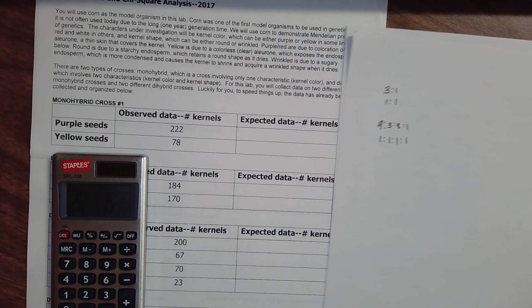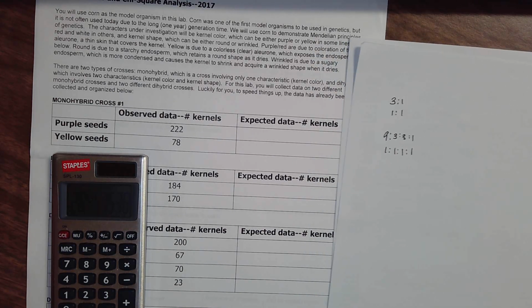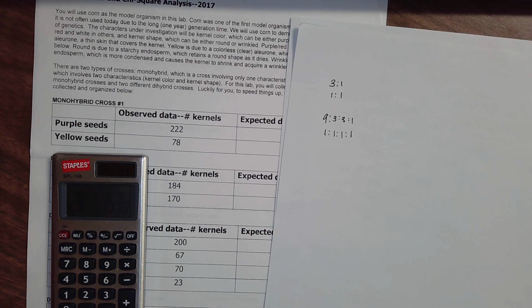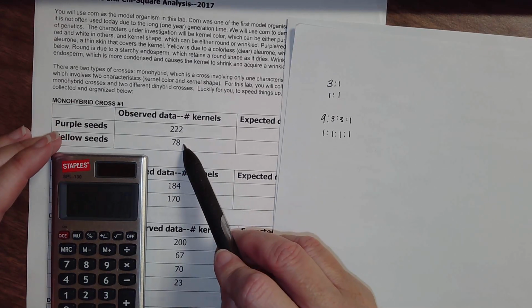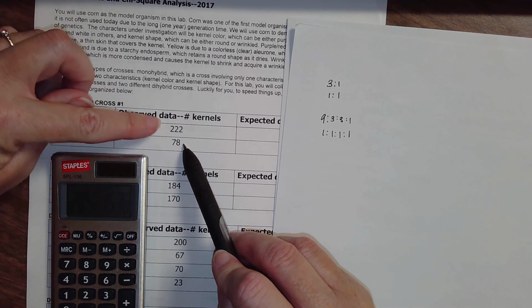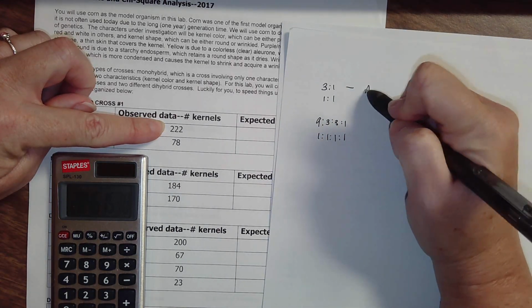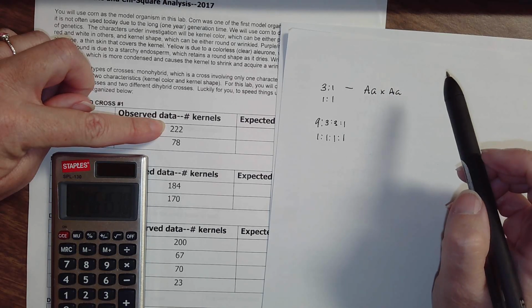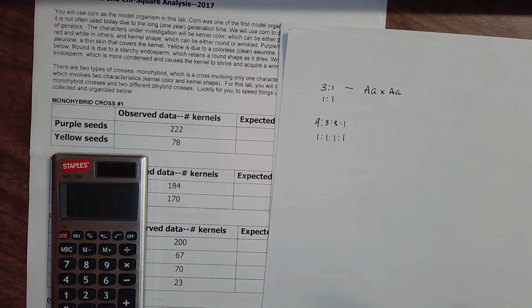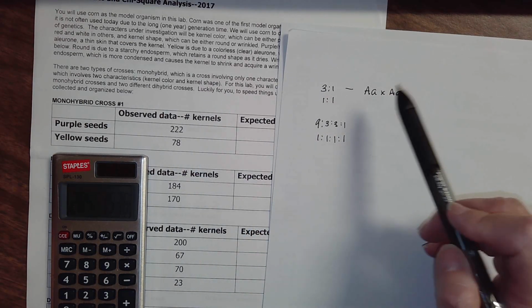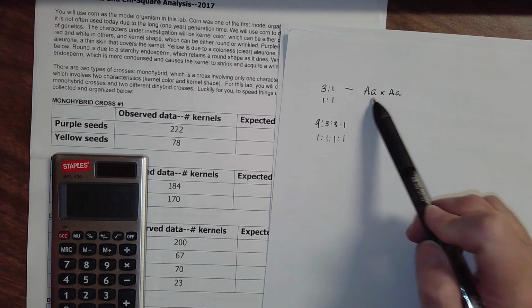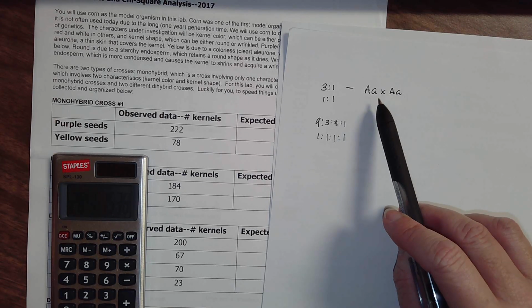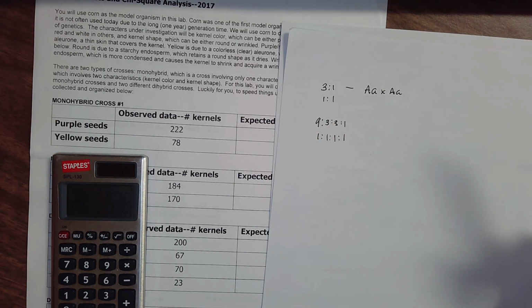Now what a chi-square analysis does is allow us to see if it's close enough. If it's close enough for us to say, okay, this is a 3-to-1 ratio, that means my parent cross is heterozygous for both parents. So that's kind of my null hypothesis. My null hypothesis is that this 3-to-1 ratio says that the parents are big A little a crossed with big A little a, and you can use whatever letter you want. And that any variation in that is just due to chance in the number that I counted.